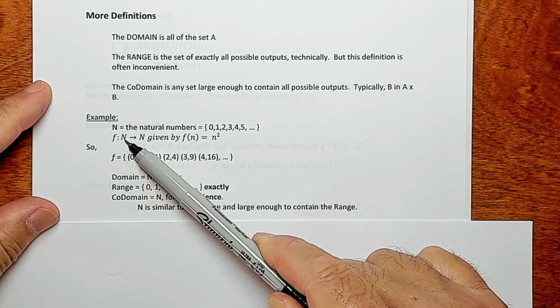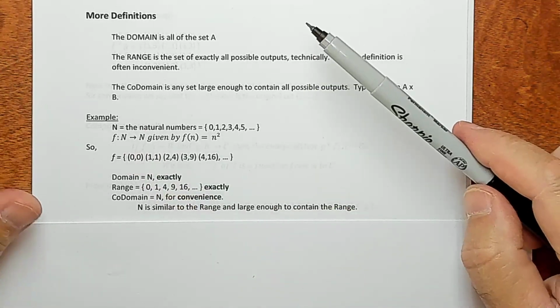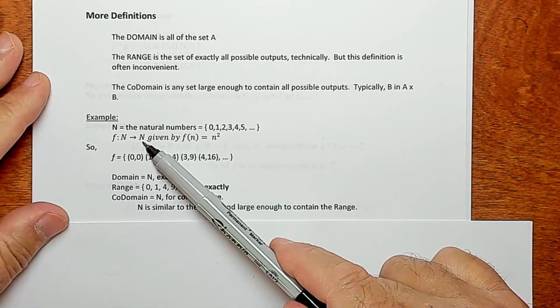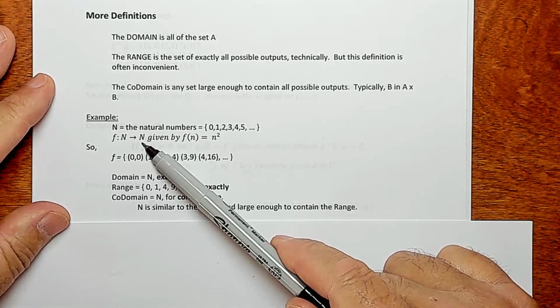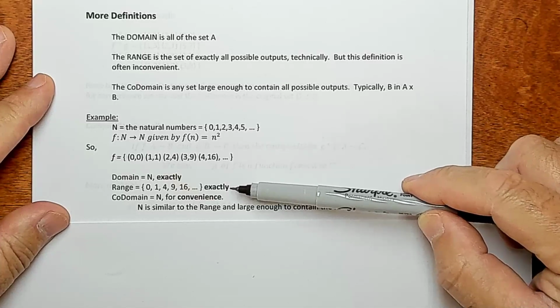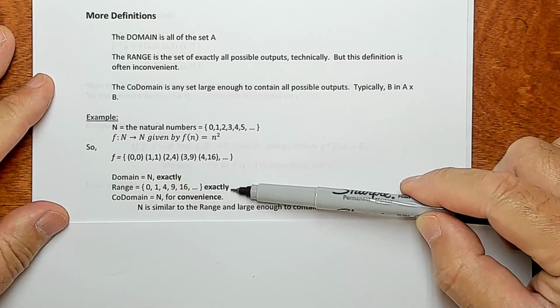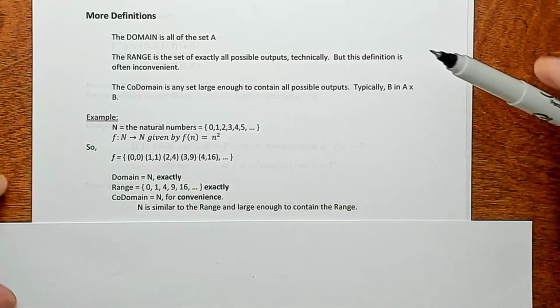There's an integer in and there's an integer out. That's good enough, but we're talking about the codomain here. Okay, so for convenience, we'll use the codomain, but really, the range can be less than the codomain. The range can be a subset of the codomain. Okay, so that becomes important later on as we talk about some more properties.